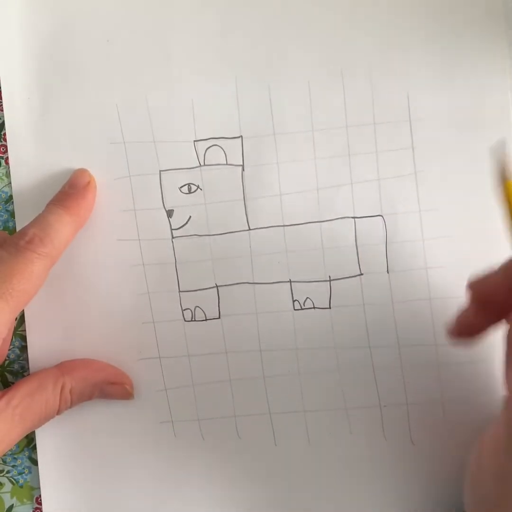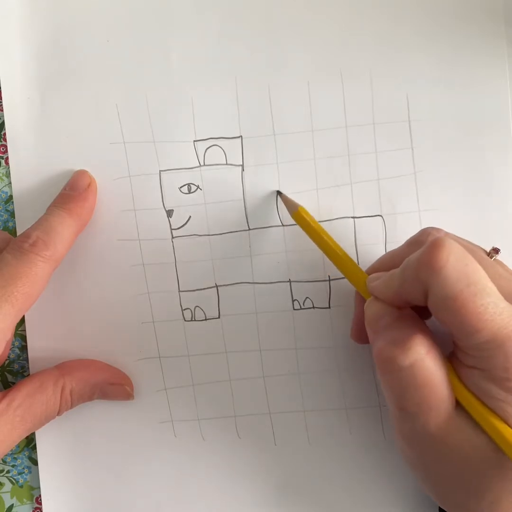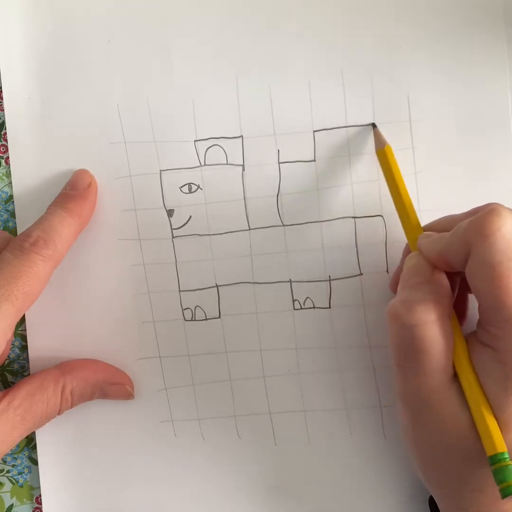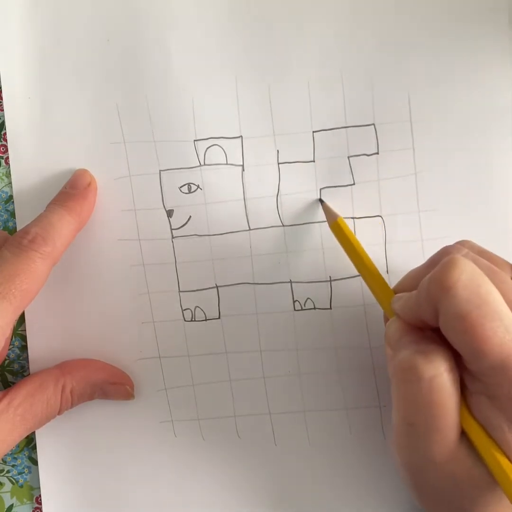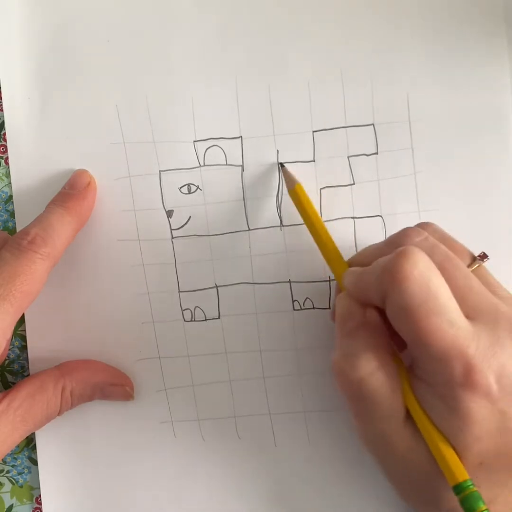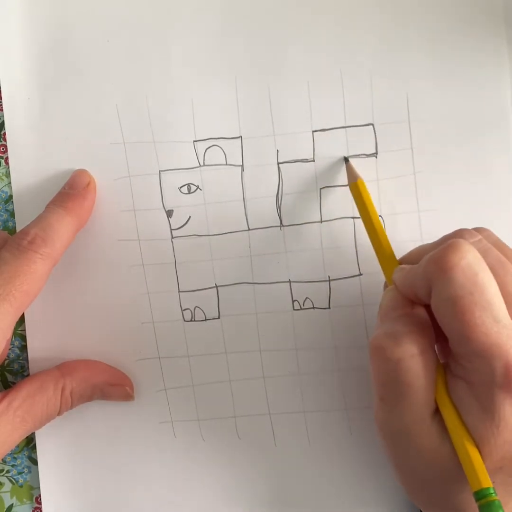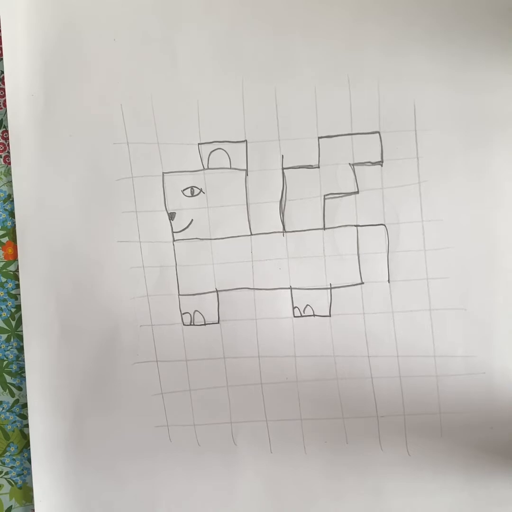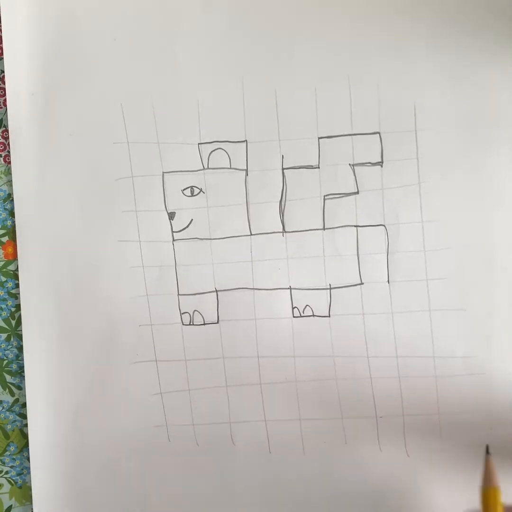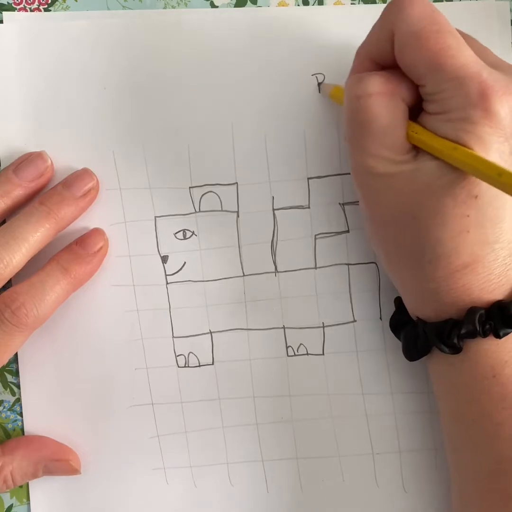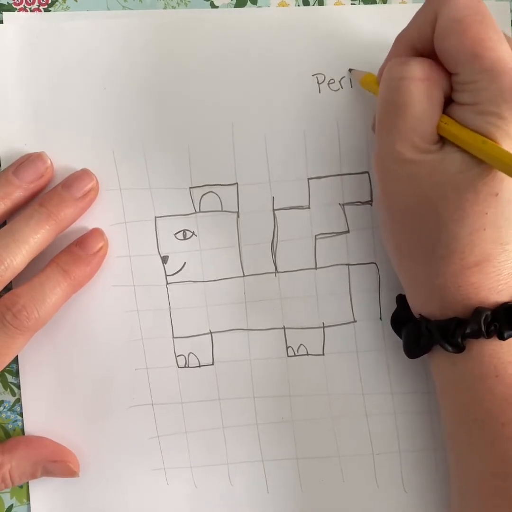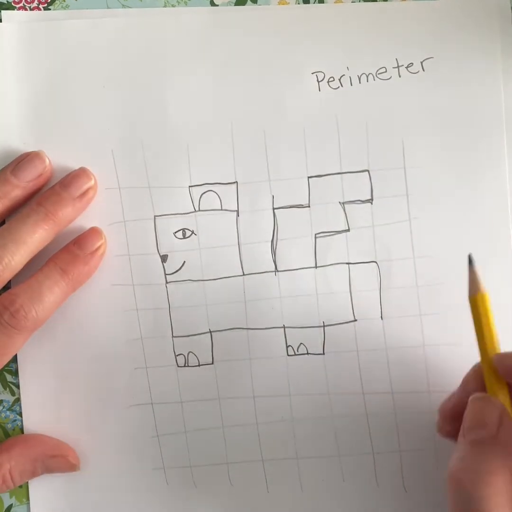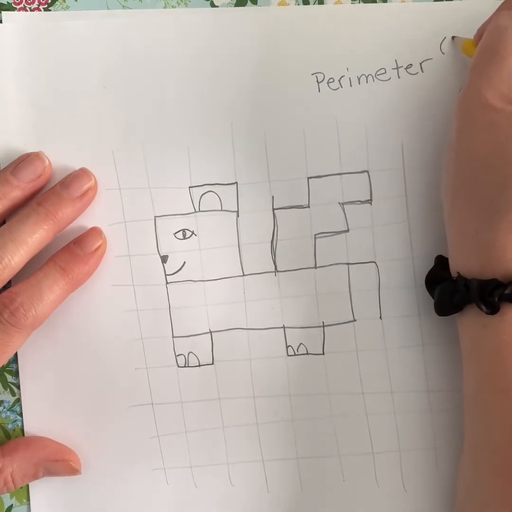Looks funny. Okay, for wings, I think I'm gonna go maybe this way. There, that kind of looks like a wing. Not perfect, but it'll work. We just do our best. So now I want to calculate the perimeter. And perimeter, remember, is around the outside.